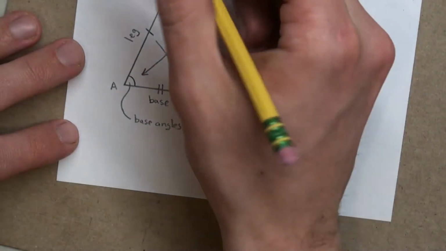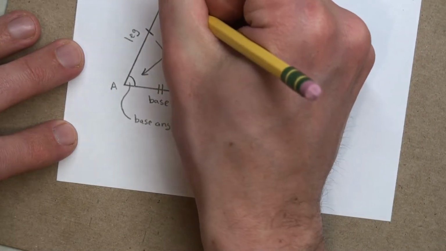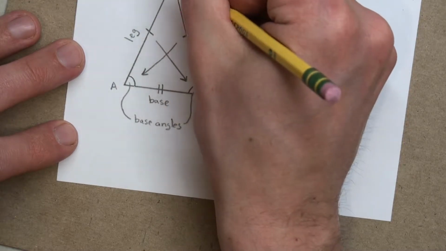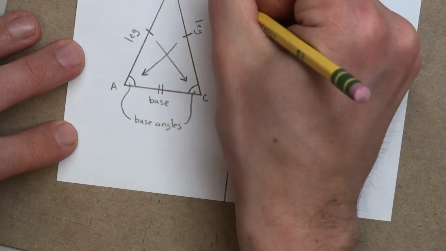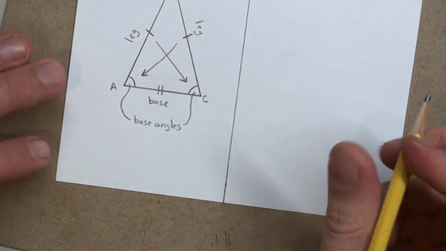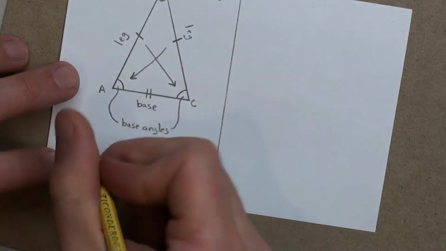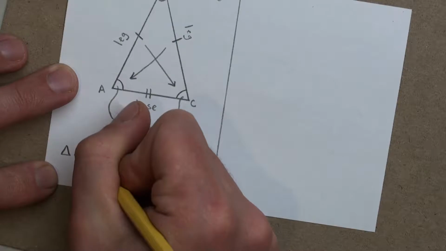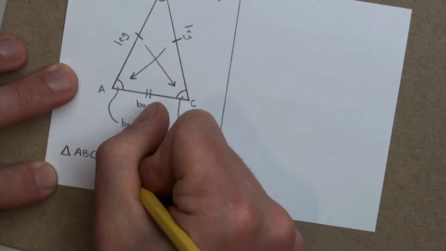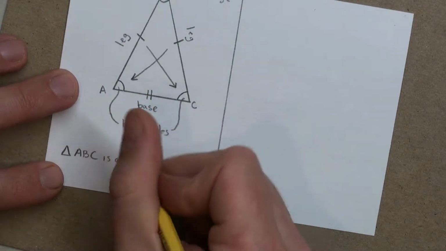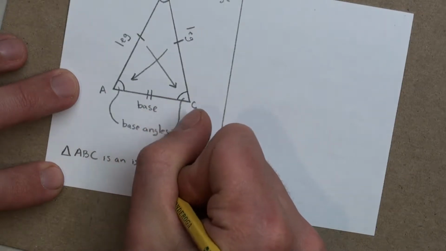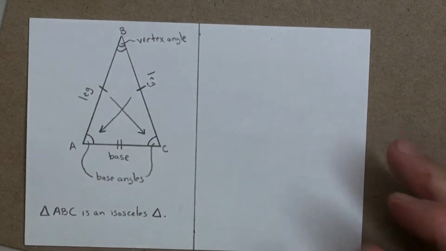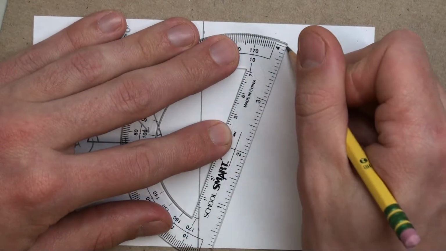And this top angle, which is different than the base angles, is called the vertex angle. Okay? So triangle ABC is an isosceles triangle. Now let's draw it using some numbers.